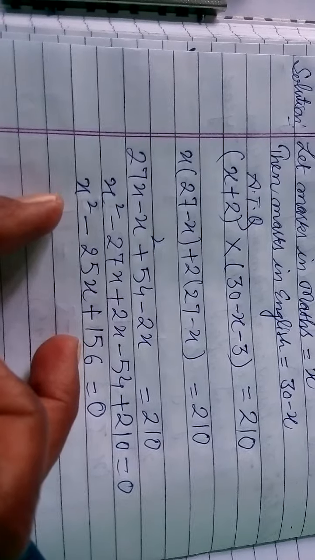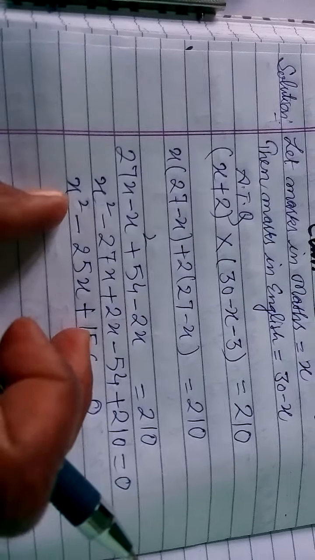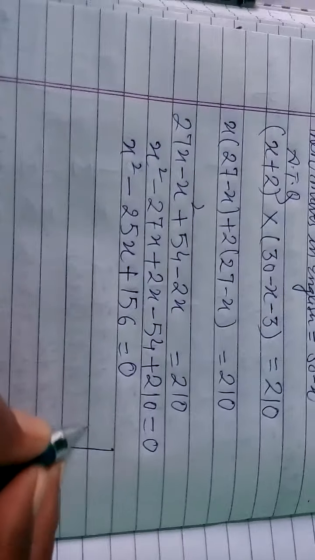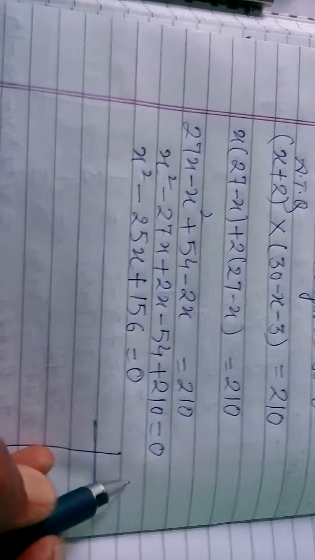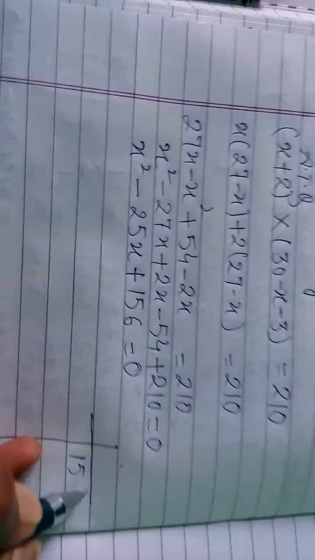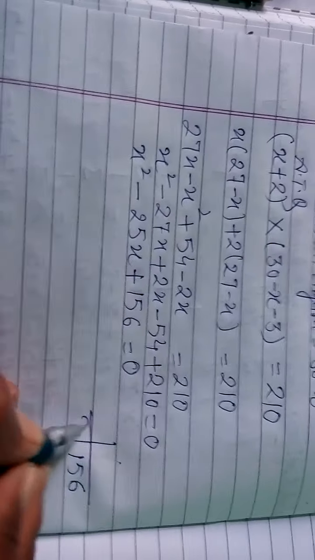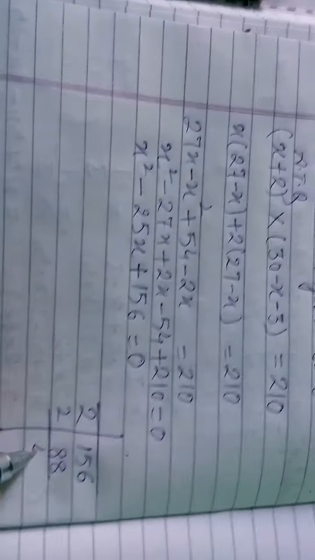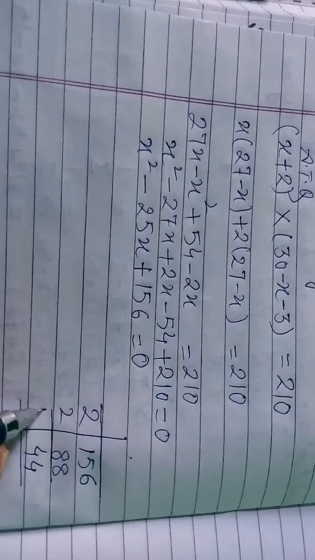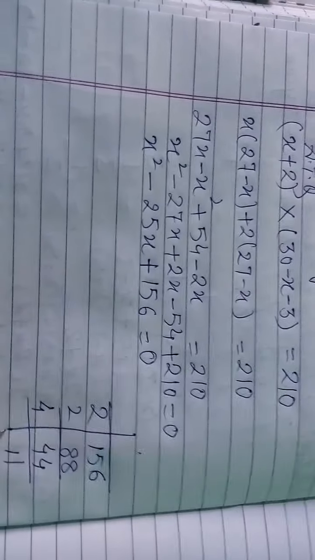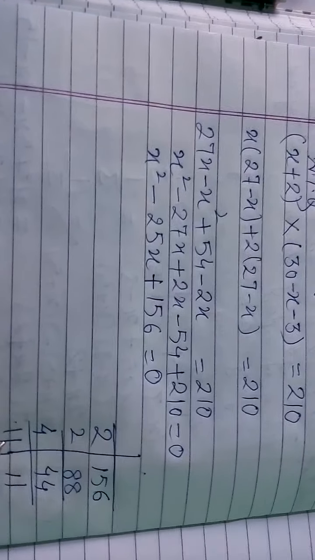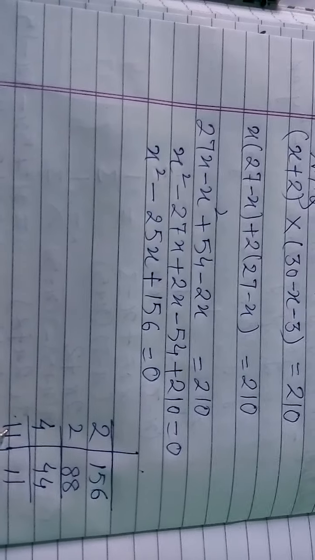Now we have to find the roots. You can also use the quadratic formula here, but most of the time where splitting can be done, I use the factorization method by splitting the middle term, because it's time saving and less calculations are needed. So 156, now 2 8s are 16 and 2 4s are again 4, and 11.